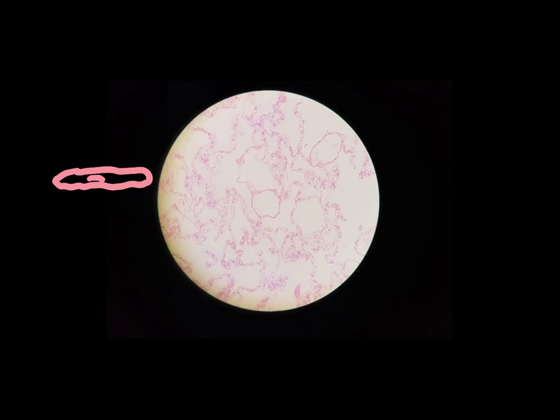Now, simple squamous epithelium, since it's so flat and so thin, only a single layer of really squashed cells, it's not very thick at all. It's easy for stuff to get through, and that's the function of simple squamous epithelium. It makes diffusion of stuff really, really easy, really efficient.